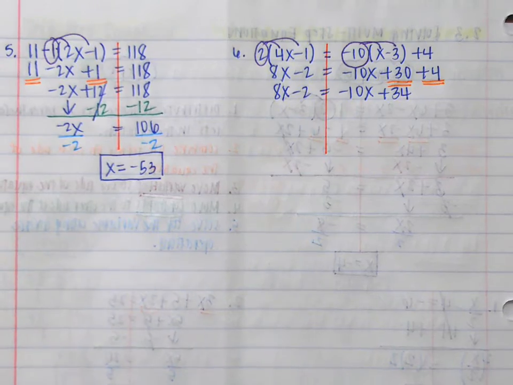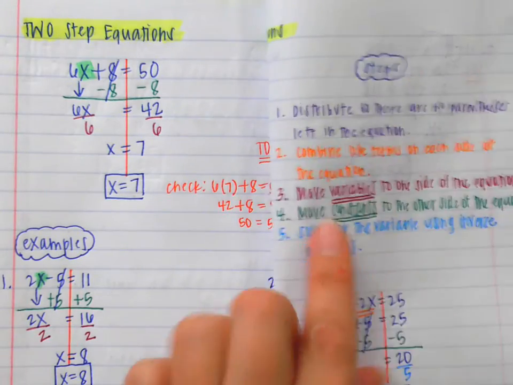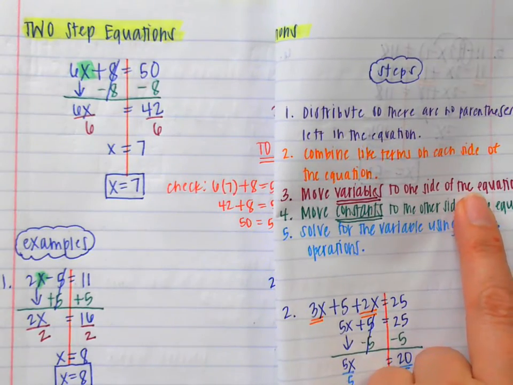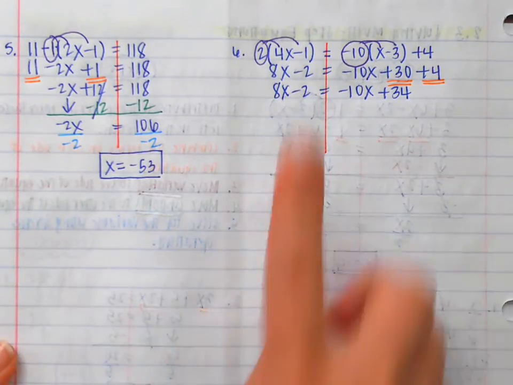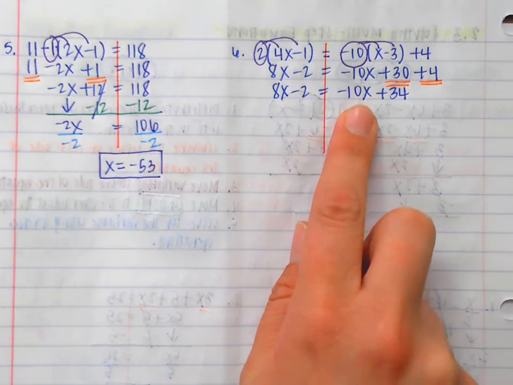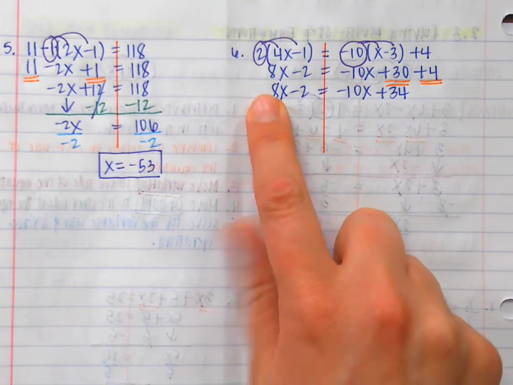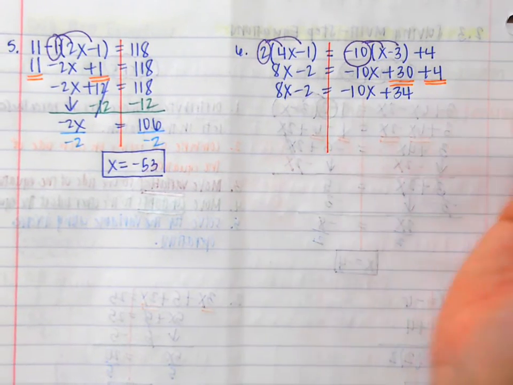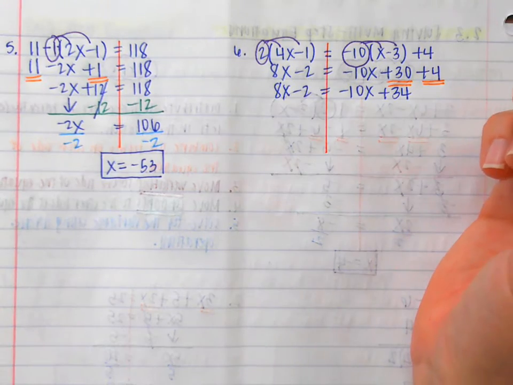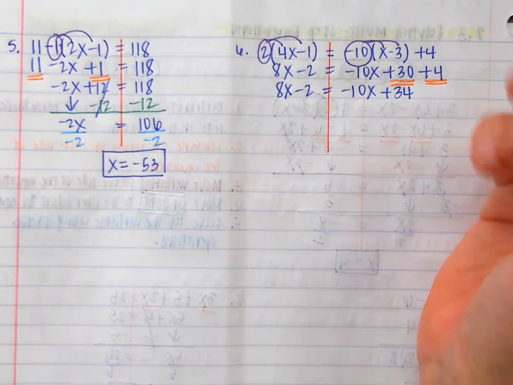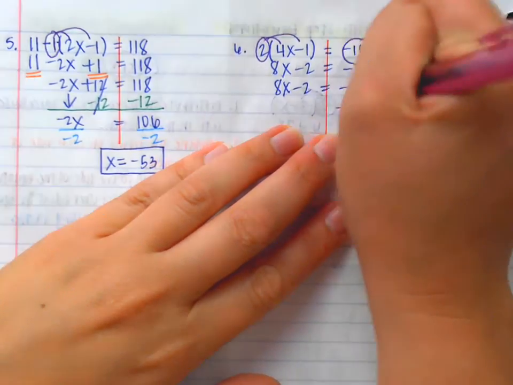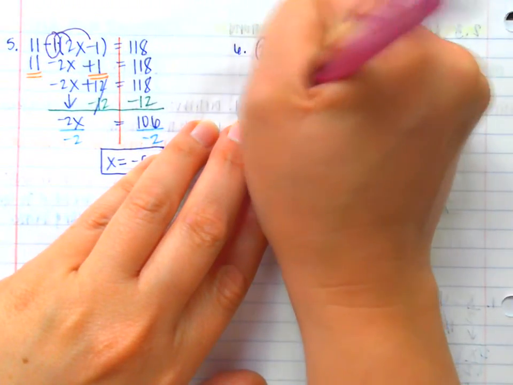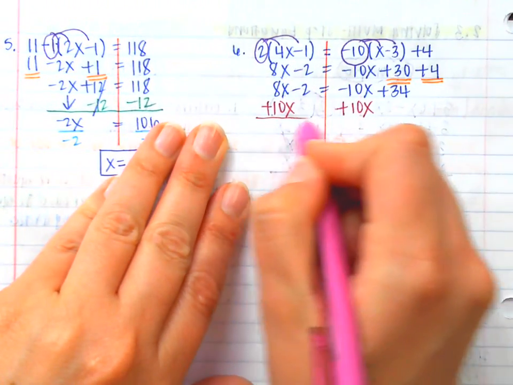Okay, so now that I've combined like terms, I'm going to move my variables to one side of the equation. So I'm going to look, 8x, negative 10x. I'm going to move the negative 10x to this side of the equation. So if it's a negative 10x, to undo that, to move it to the other side, the opposite of a negative is positive. So I'm going to add 10x to both sides of my equation.